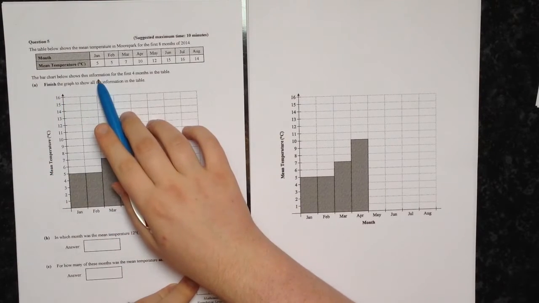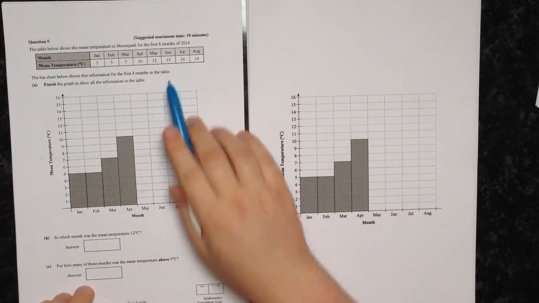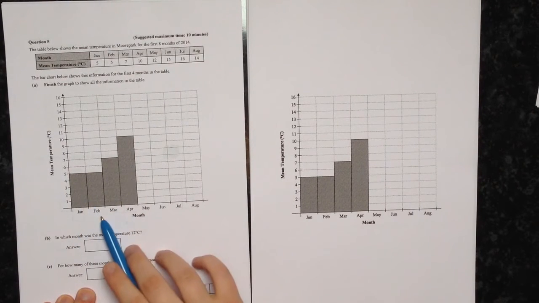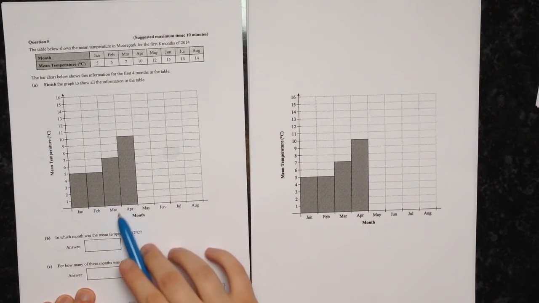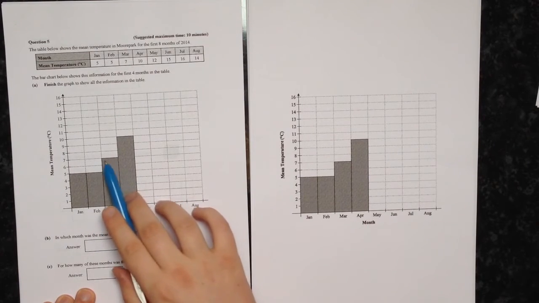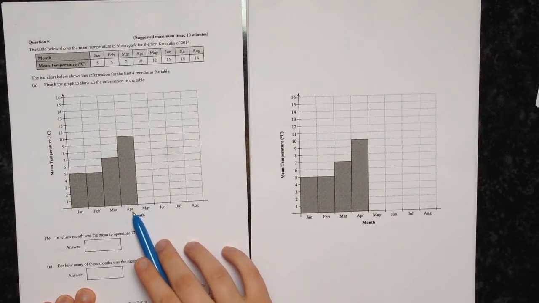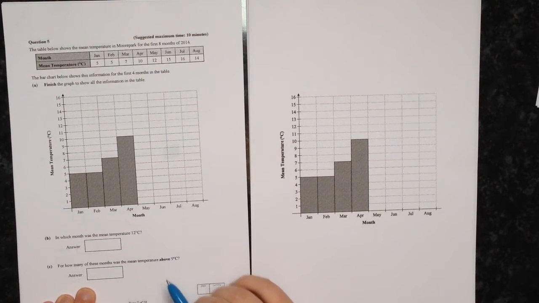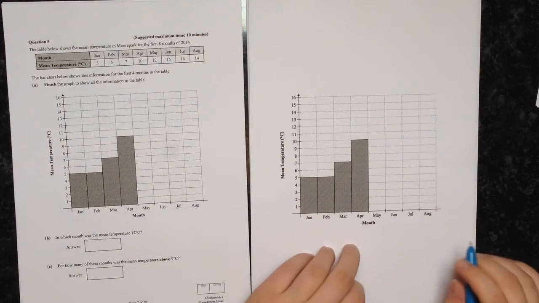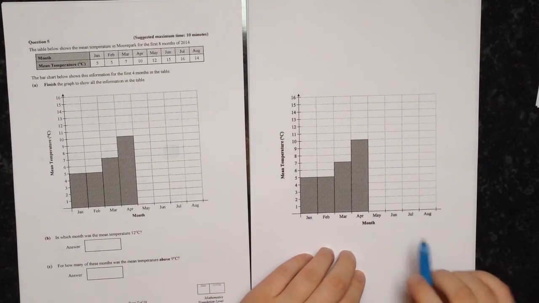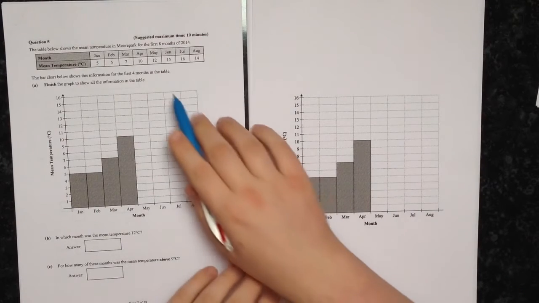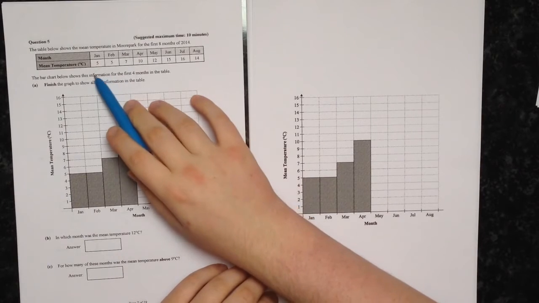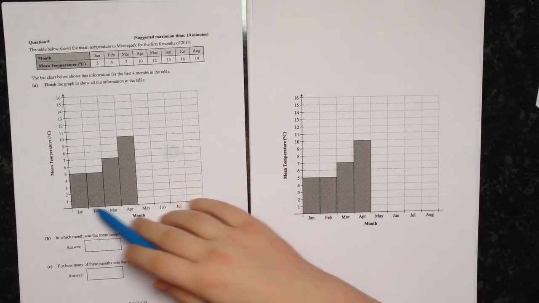The bar chart below shows this information for the first 4 months in the table. For January it shows that the average temperature was 5 degrees, and for February again 5 degrees. For March it was 7 degrees, as it says up here, and April 10 degrees. Finish the graph to show all the information in the table. So we have to fill in the remaining information. We've got the first 4 months.